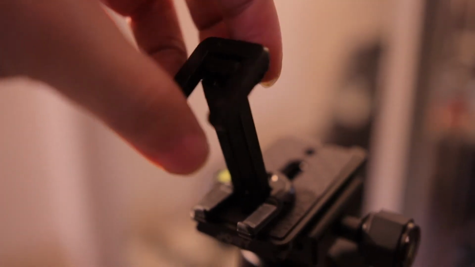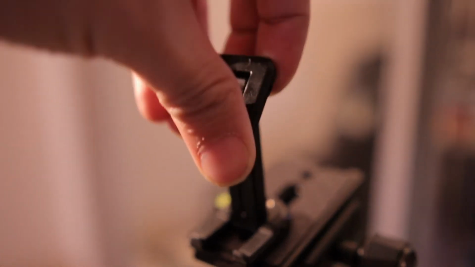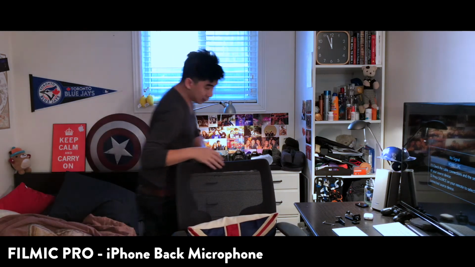While I was filming this, I broke the stand for my iPhone. This sucks. I broke 2 mounts in one day. Okay, third time's the charm. Right now this is recording off my iPhone. It's using the back camera microphone, and as I go further away from the camera, it should sound a lot more distant.